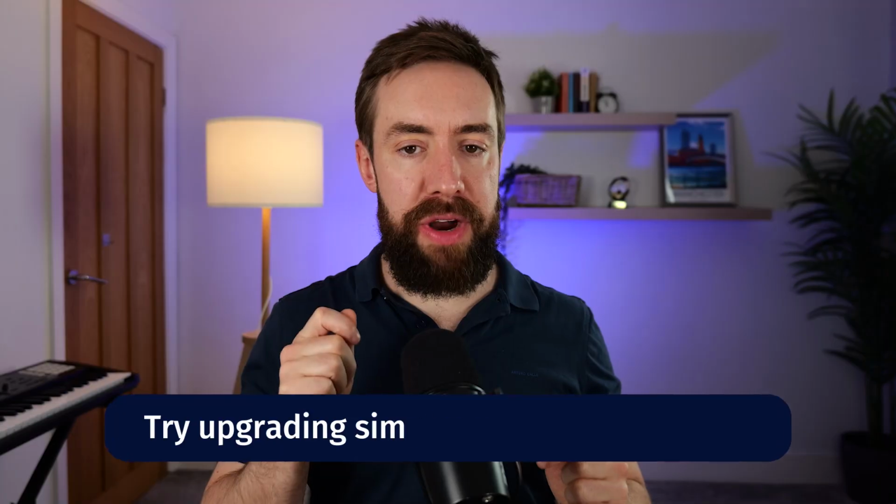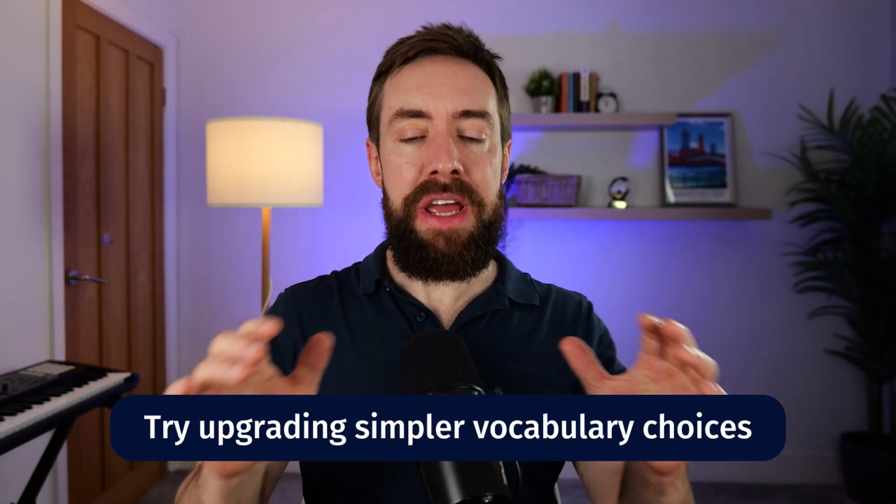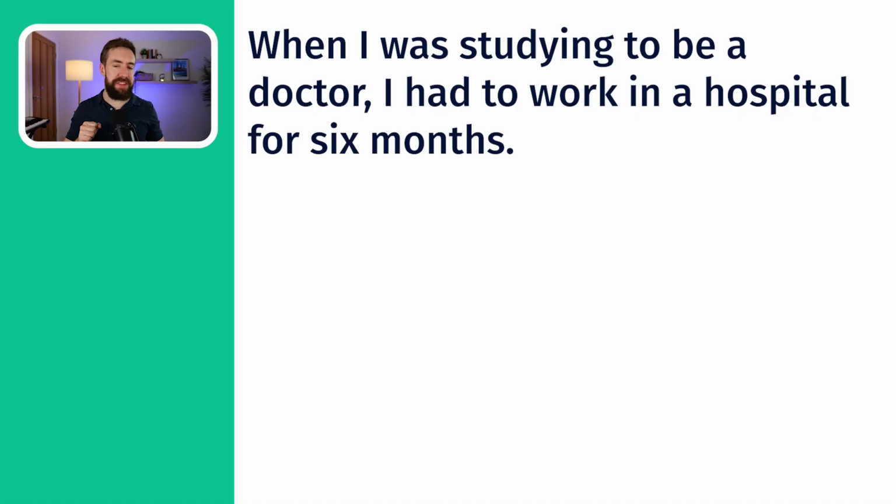And one of the good things you can do when you're learning these high-level words is to do little upgrades to a simple sentence. So if you've got a sentence like this one, let's take a look at this sentence together. We could say, when I was studying to be a doctor, I had to work in a hospital for 6 months. Okay, and that's fine. There's nothing wrong with that. But we can use more specific vocabulary to upgrade the sentence.